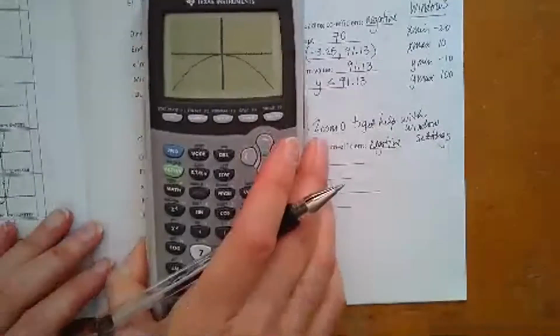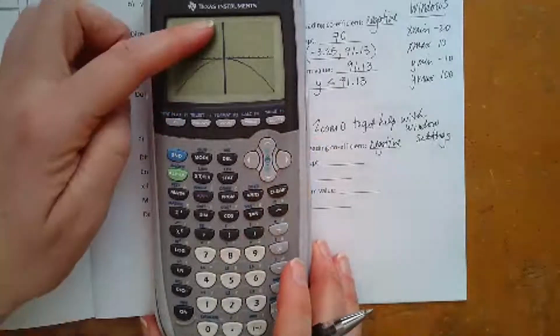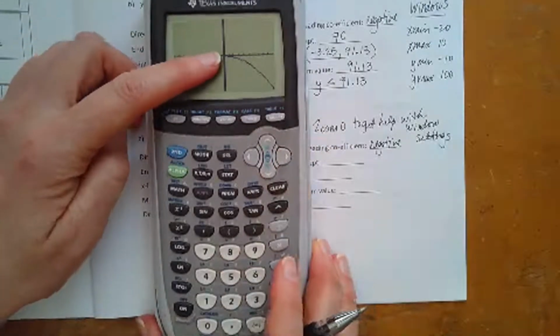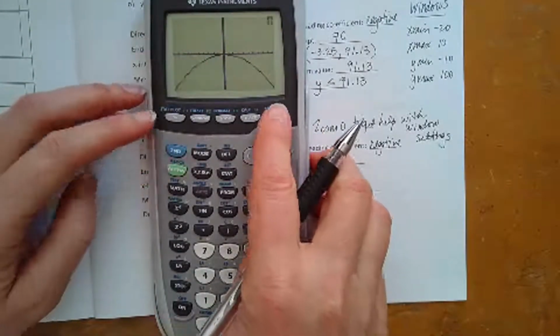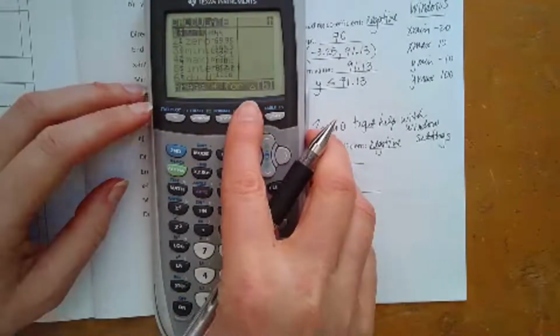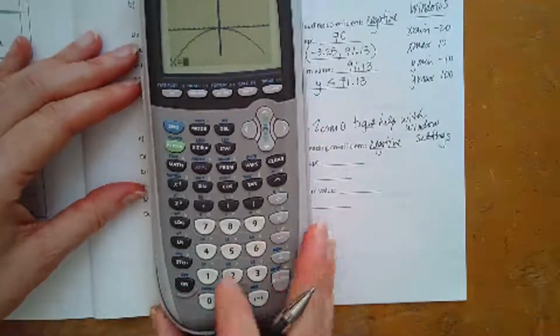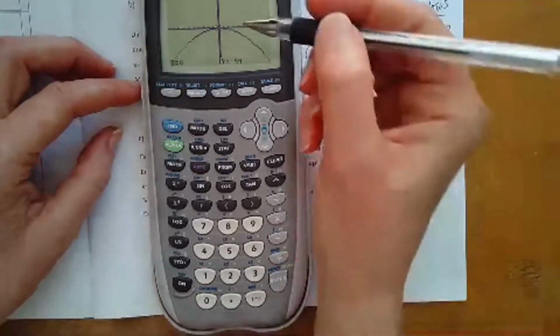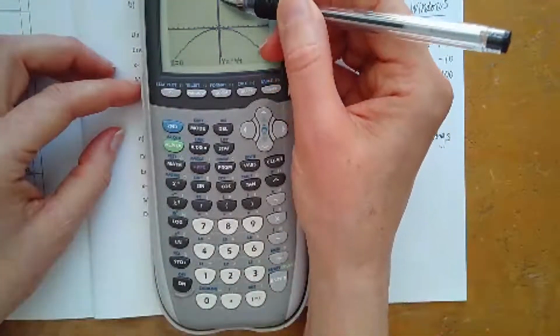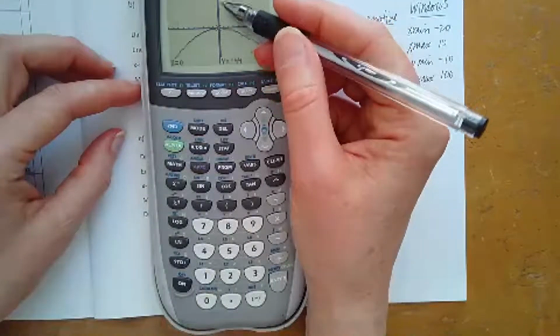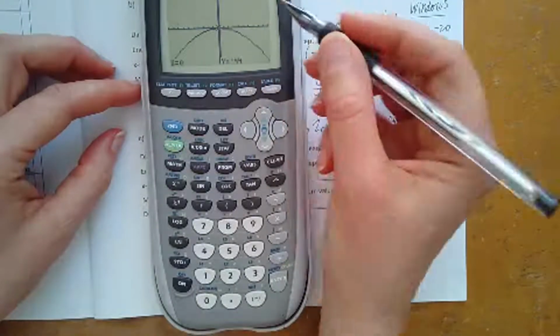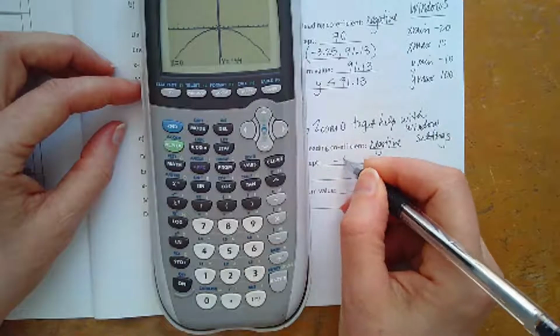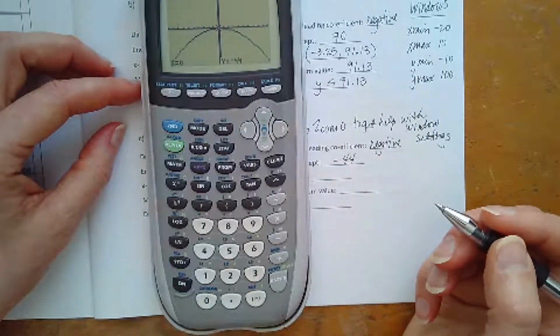Y-intercept. All right, let's see what's going on here. Because these numbers are so large, it looks like it's touching at 0, but we can't be sure. Second trace value, x is 0. Y is negative 44, right? That doesn't even look like negative 44. Remember, our window settings are so high, it's kind of mushing everything together there. So my y-intercept is negative 44.